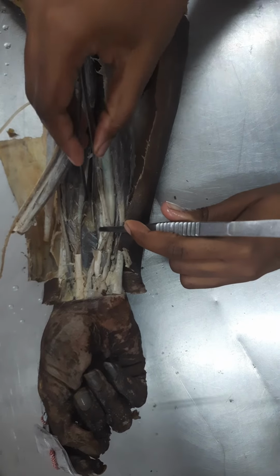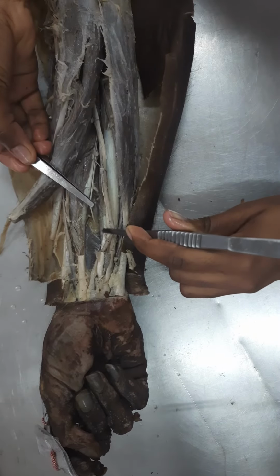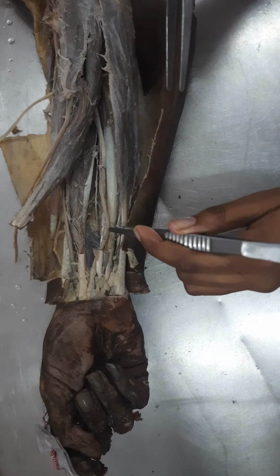Nerve supply: anterior interosseous nerve. Actions: superficial fibers pronate the forearm and the deep fibers bind the lower ends of the radius and ulna.